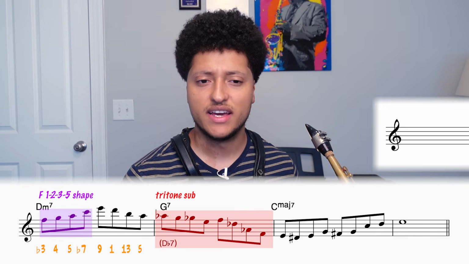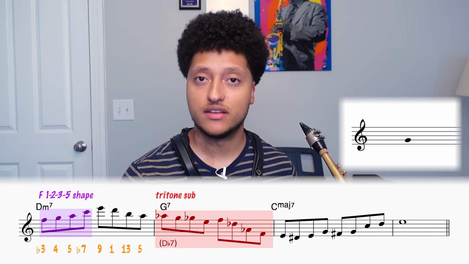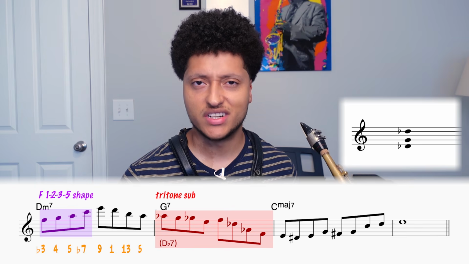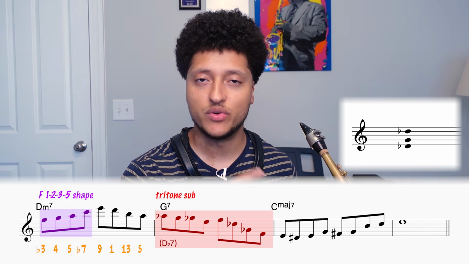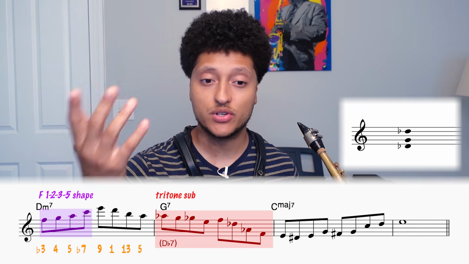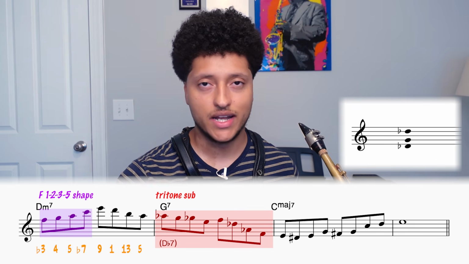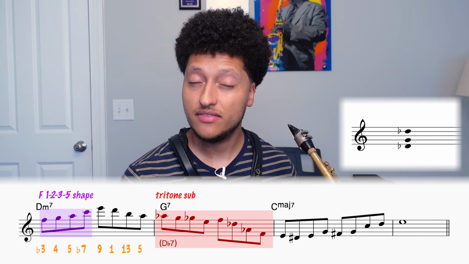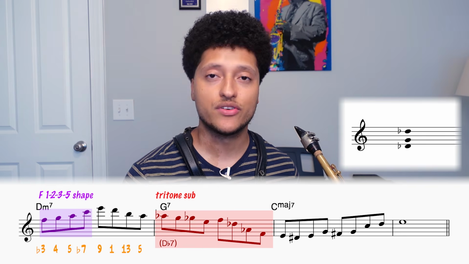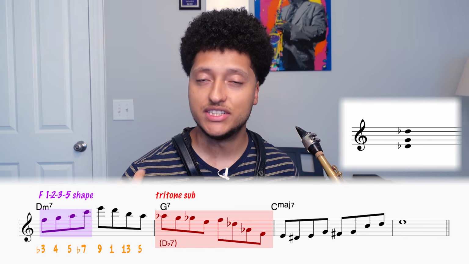How you're going to do that is find the root, which is G in this case, and then go up or down a tritone. You're going to get the same note because it's the perfect midpoint distance between a full octave. So going up a tritone gives you a D flat, going down a tritone also gives you a D flat.